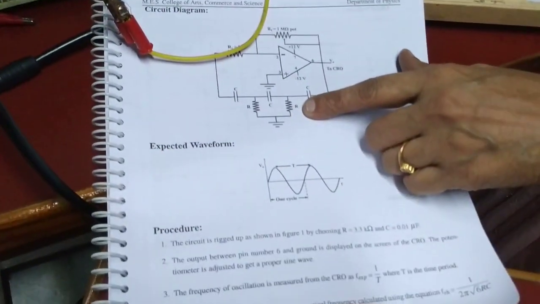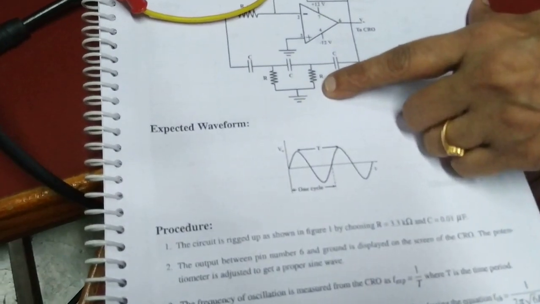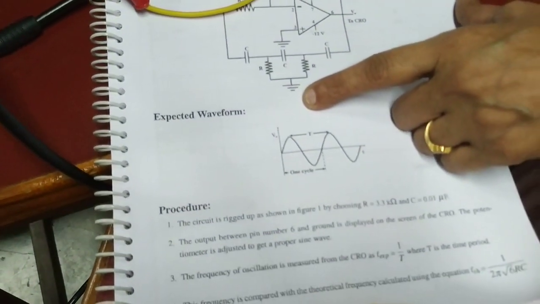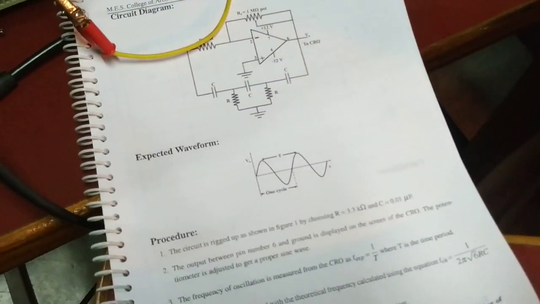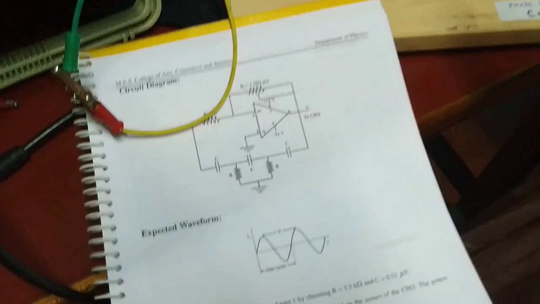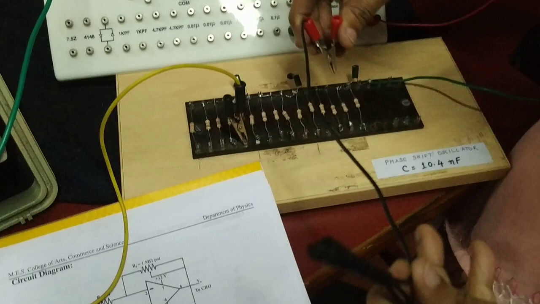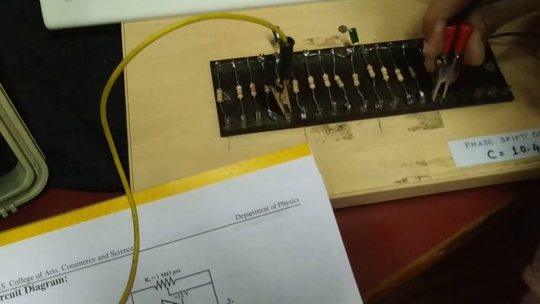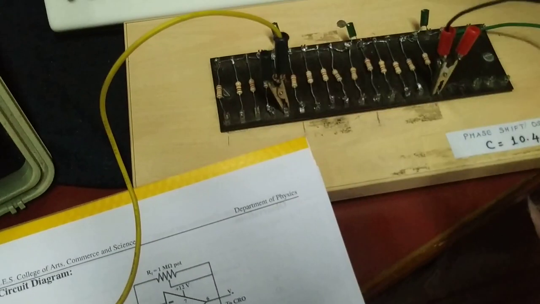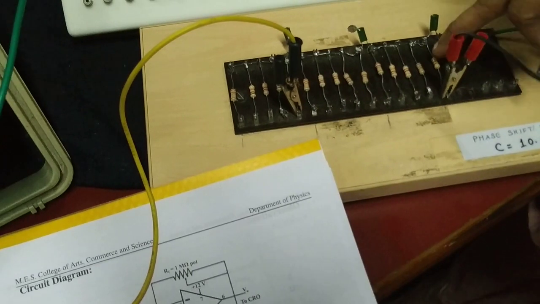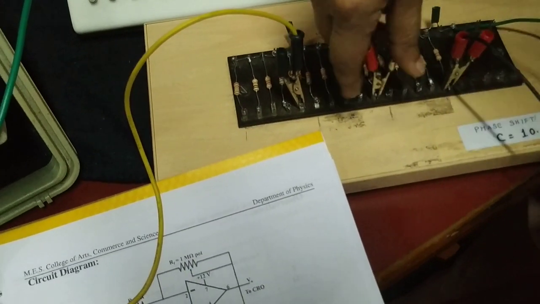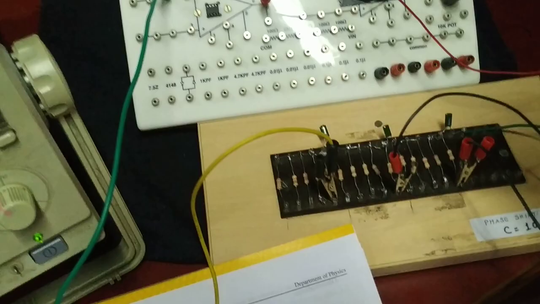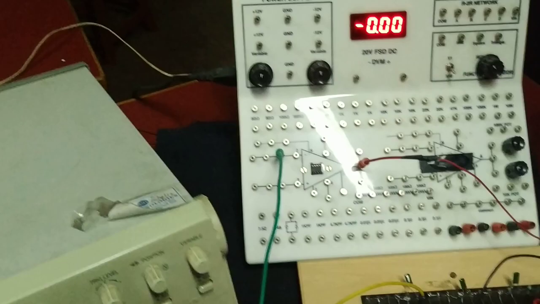The other 2 resistors must be shorted and in turn connected to the ground. I am connecting 4.7K, the first resistor here, and the second one, and the common point of these 2 resistors will be connected to the ground.